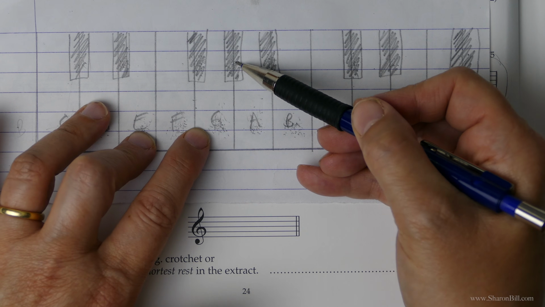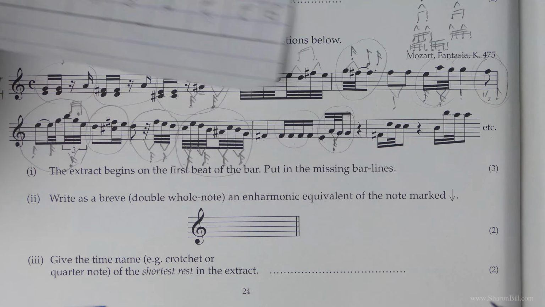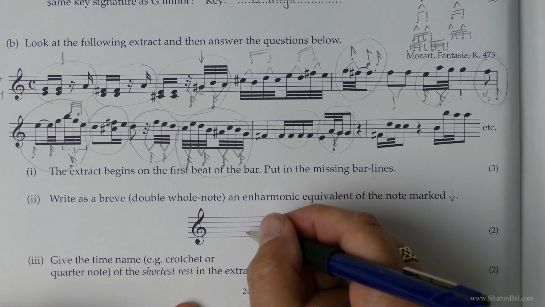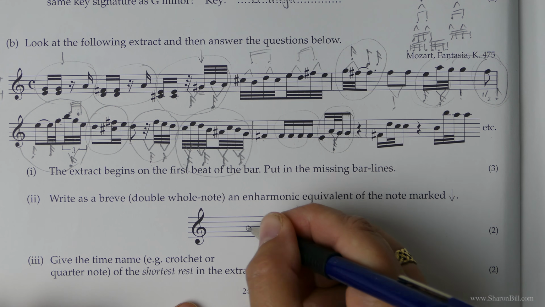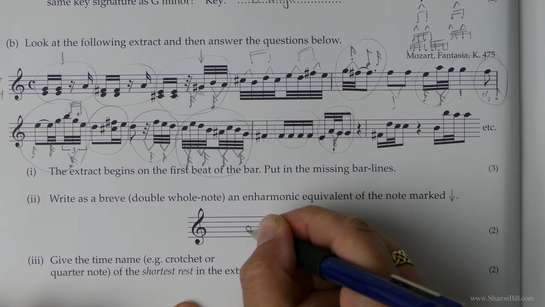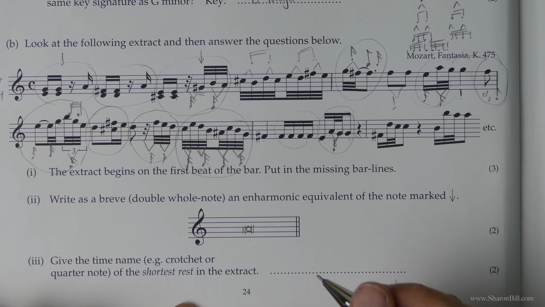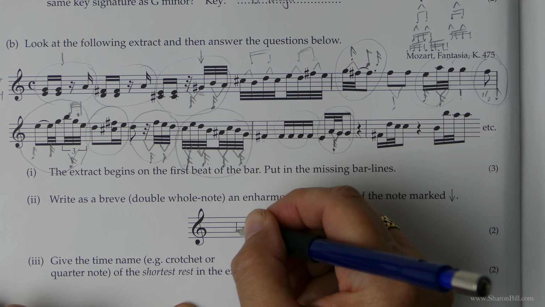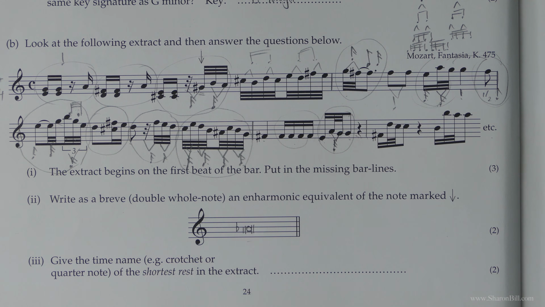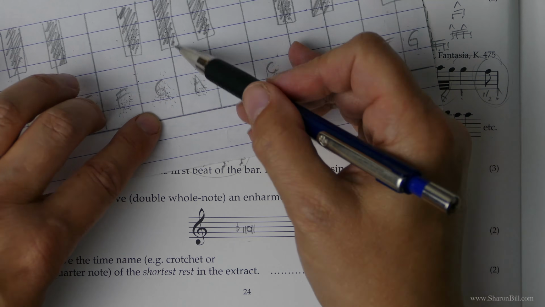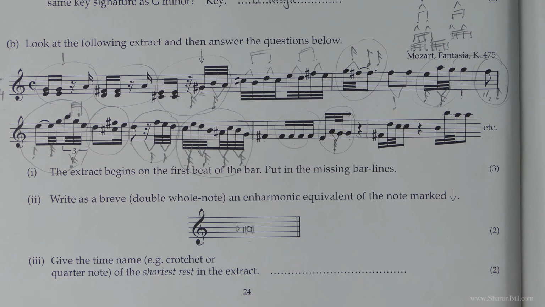G sharp, so we could call it A flat, so that will do. So make sure it's the one above middle C, and then we give it the lines to make it the breve or the double whole note, and then we just need to flatten it. It's just so much easier to visualize that on a piano keyboard sketch.